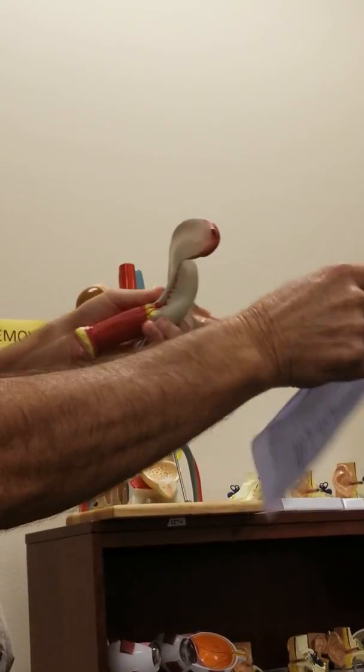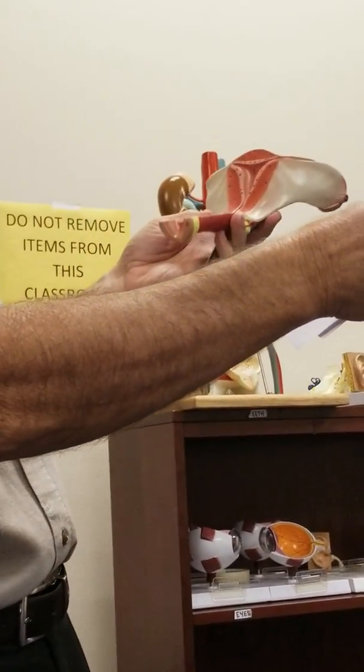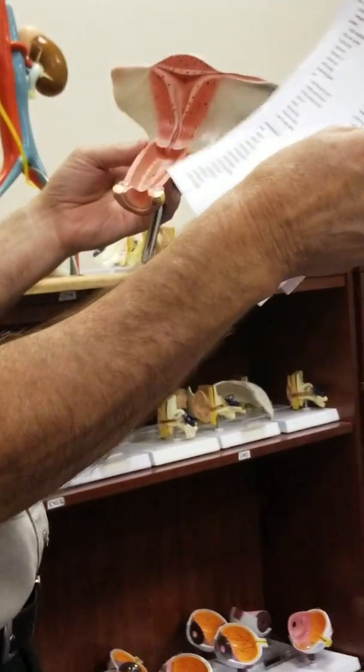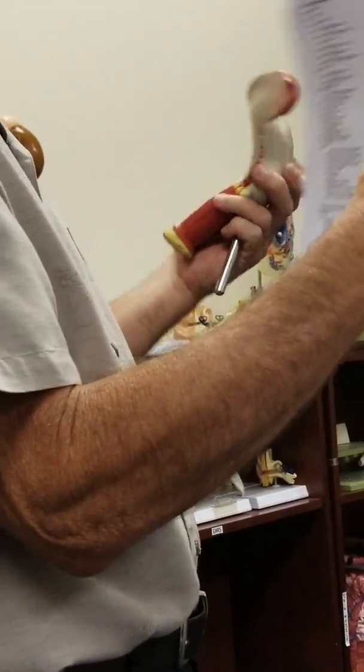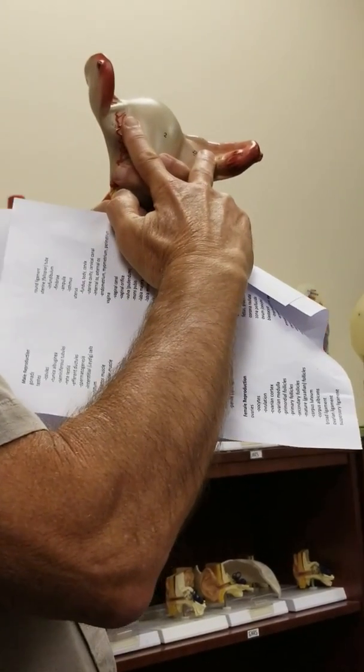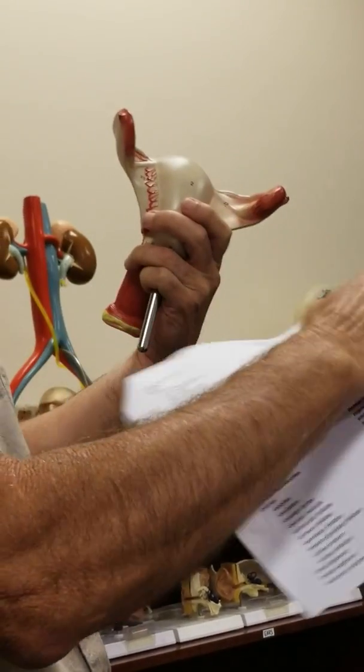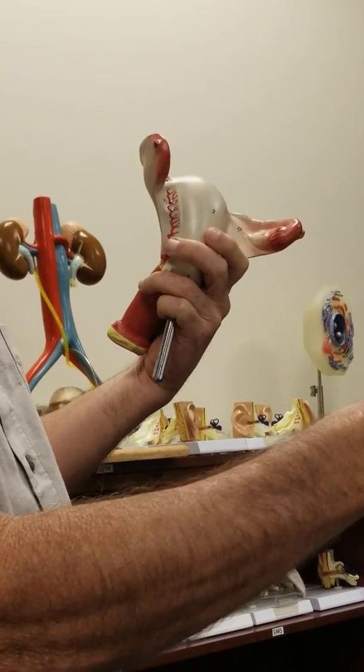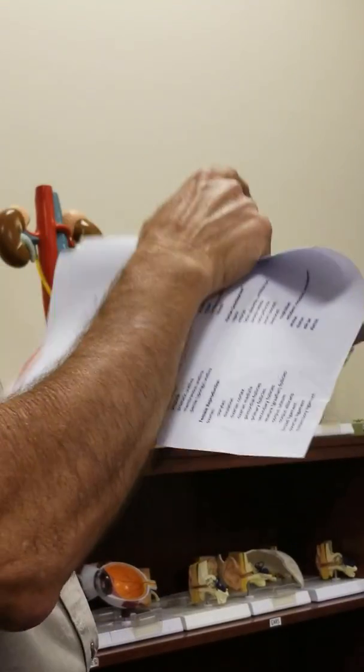So what on our list will you be responsible for? Certainly the word ovaries. So identify them. This is one of two models. I'll show the other model in a second. We can see the uterine tubes or fallopian tubes. You can use either term.